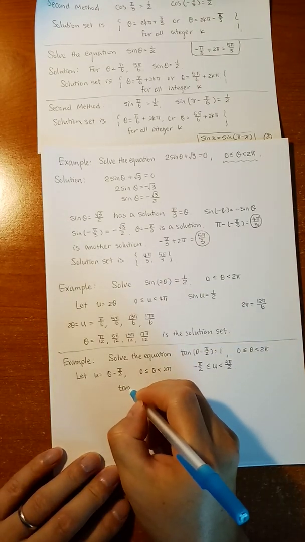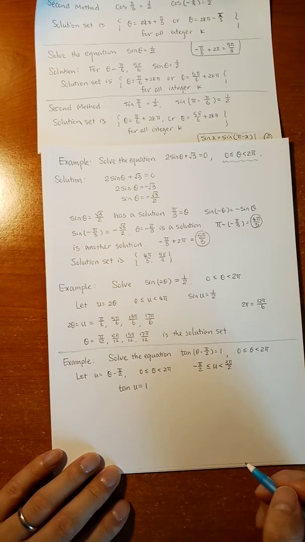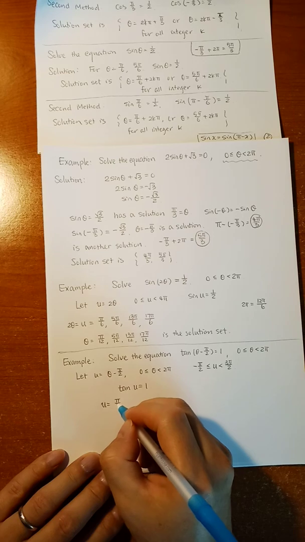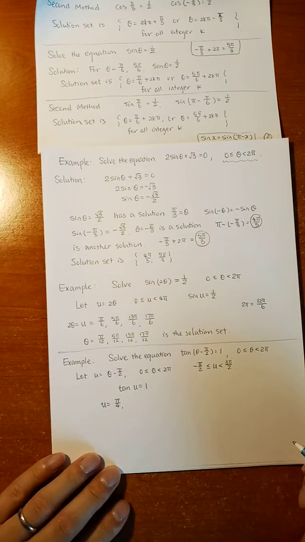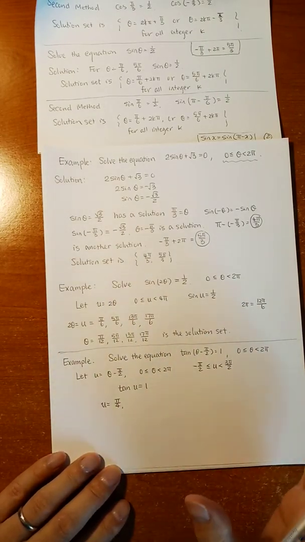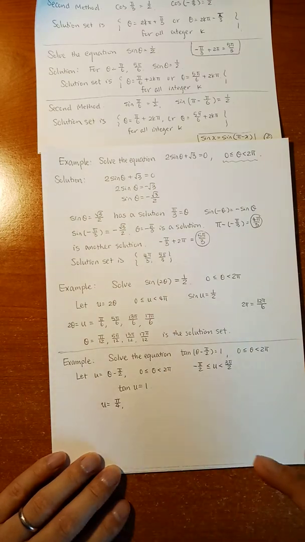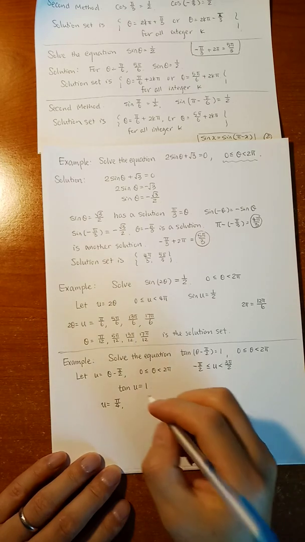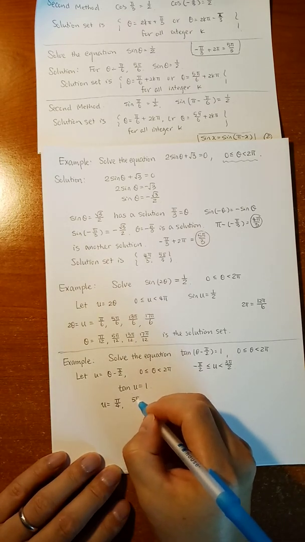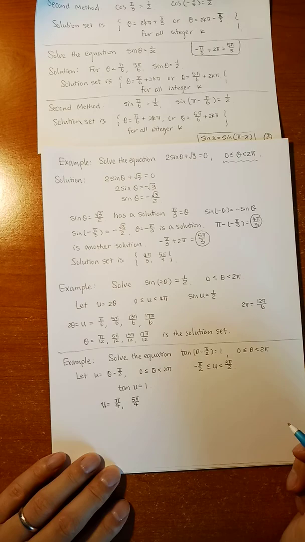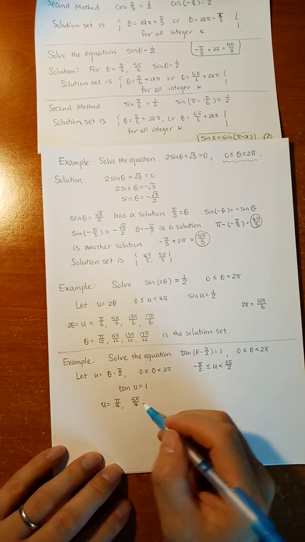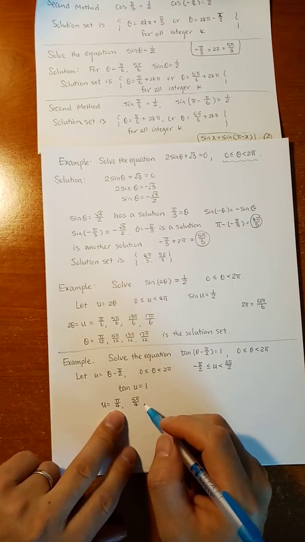Then tangent of u is equal to 1. Then u is pi over 4, in the first quadrant. And remember, tangent is a periodic function with period pi. So you add pi, you get 5 pi over 4. Okay, 5 pi over 4 is less than 3 pi over 2. Okay, that's in the range.